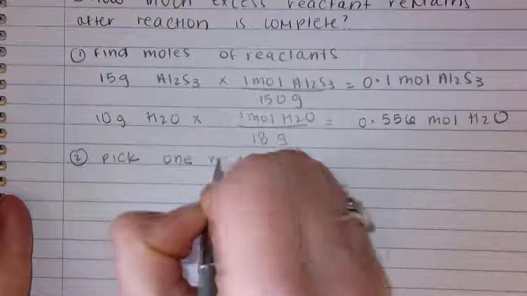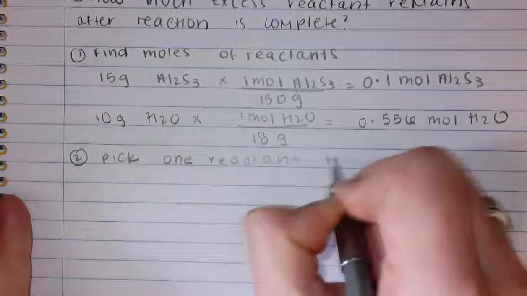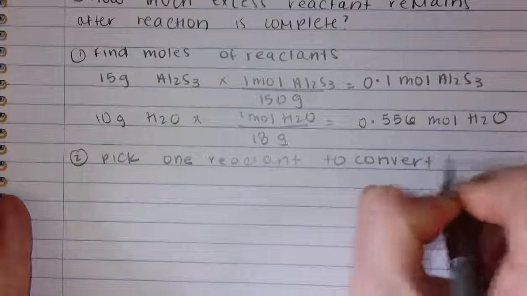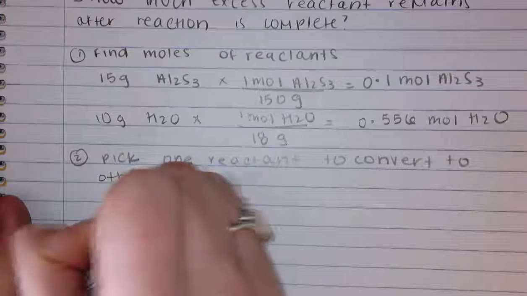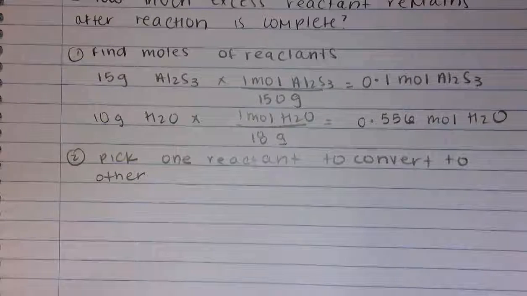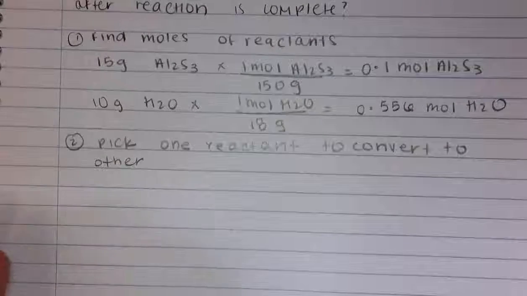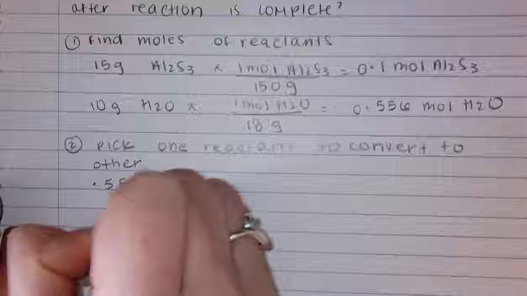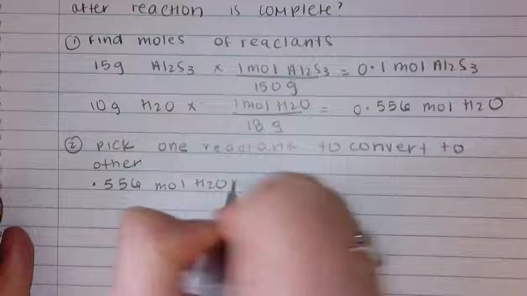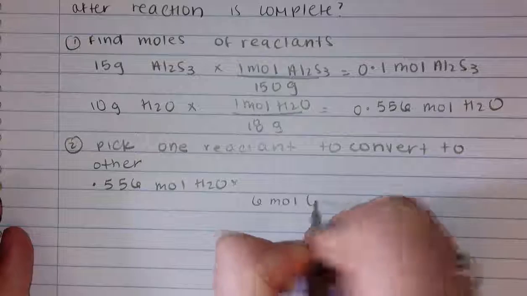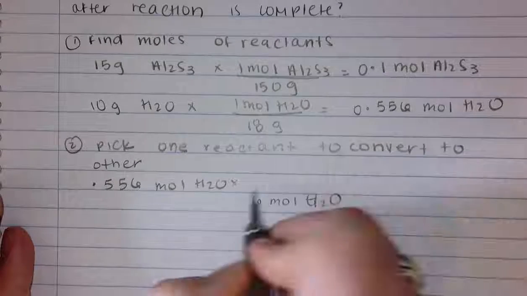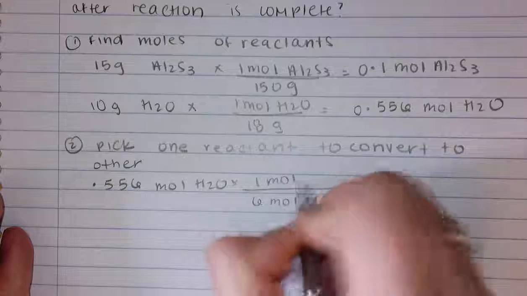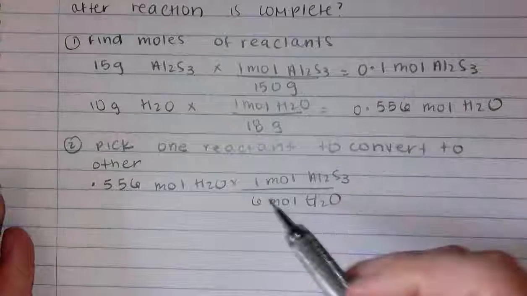So now that I've done that, I'm going to pick one reactant to convert to the other. And I'm going to end up comparing how much we need versus how much we actually have to find which is limiting. And again, I do this in a previous problem as well. So I'm just going to pick water and convert from moles of water to moles of aluminum sulfide. Sorry, this is an H here. And this is based on the stoichiometric coefficients in our balanced equation that we were given above.